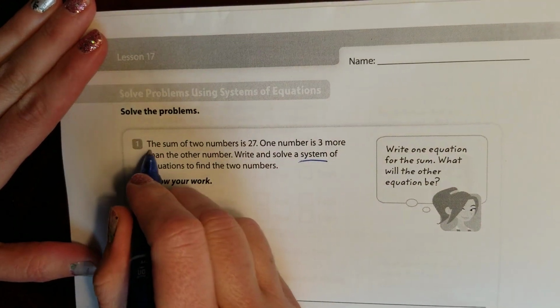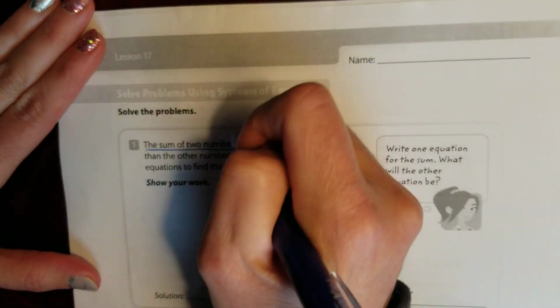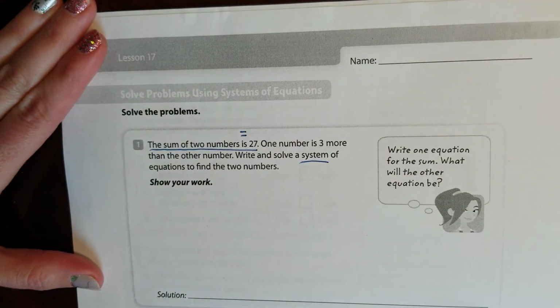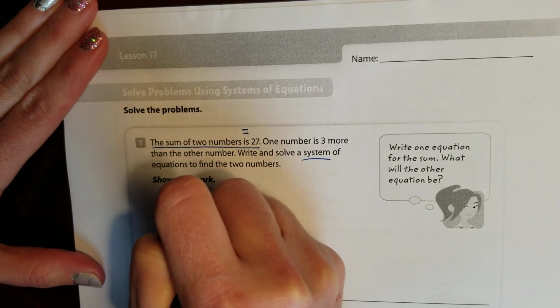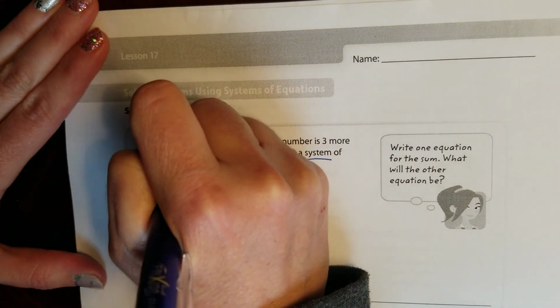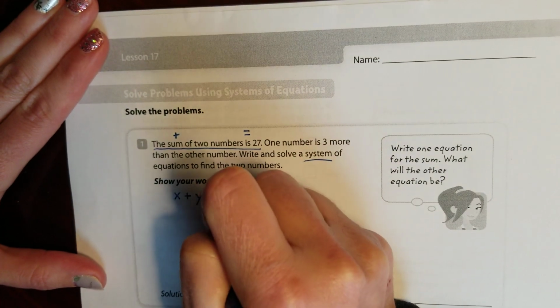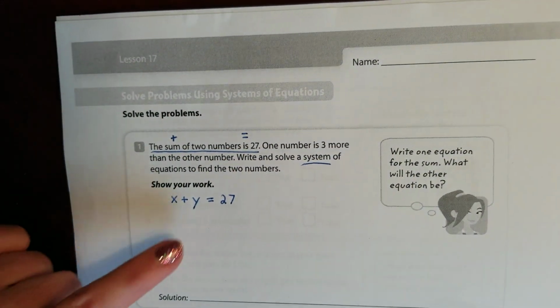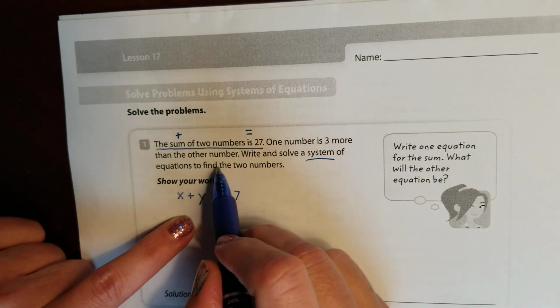So the first equation will be the sum of two numbers is 27. Remember, the word is represents our equal sign. So I'm going to use x and y to represent the two numbers that we need to solve for. The sum, which represents addition, is going to be used. x plus y equals 27. So there's one equation.